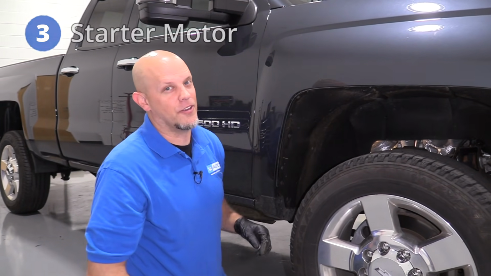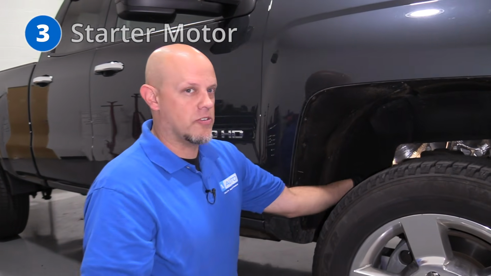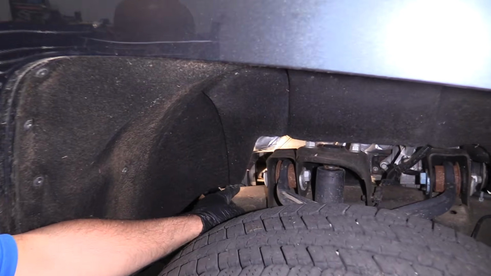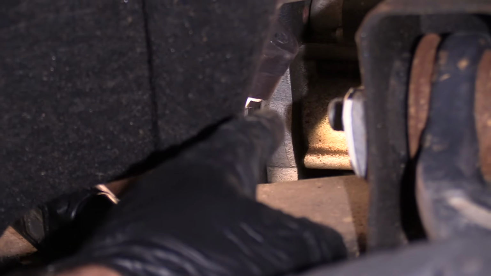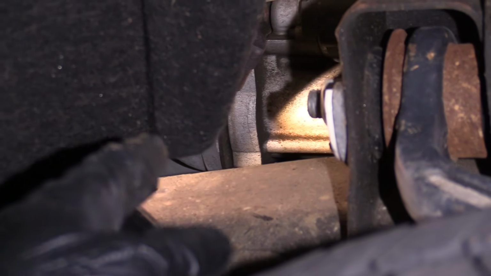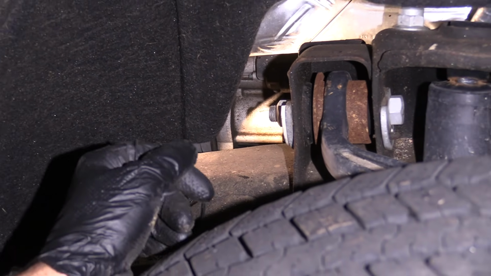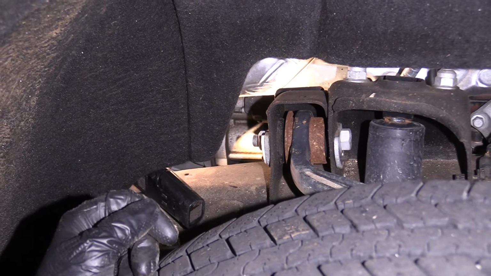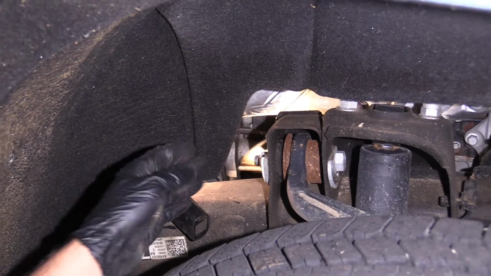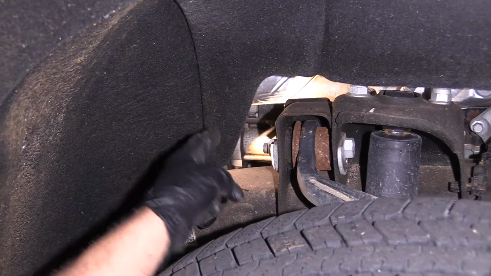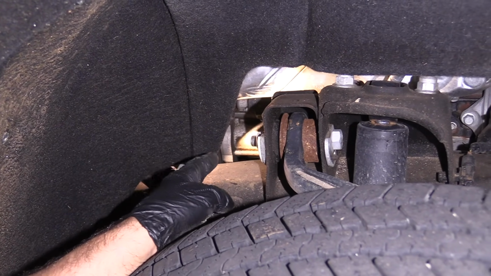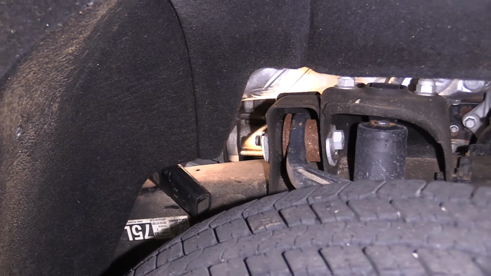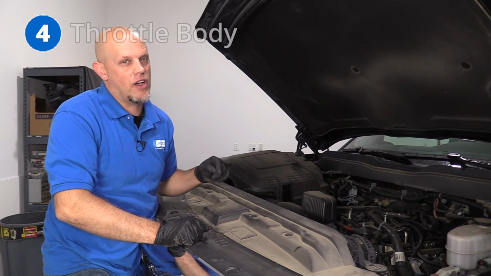Number 3, the starter motor. Now, the starter motor is located right here through that wheel well. When you want to change it, you actually want to change it from underneath the vehicle. What you're going to notice is a no start condition where the vehicle just clicks. It doesn't crank the engine. Either it just clicks or you don't get anything. But a good thing to do is check the connections, and if that doesn't work, most likely you've got a bad starter.